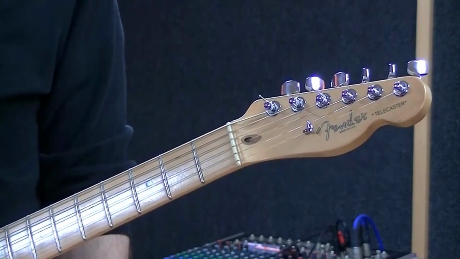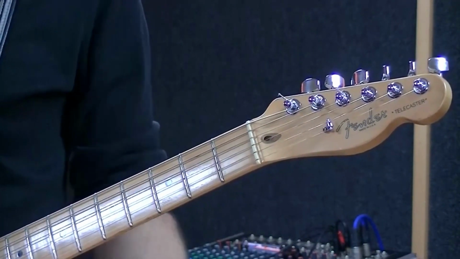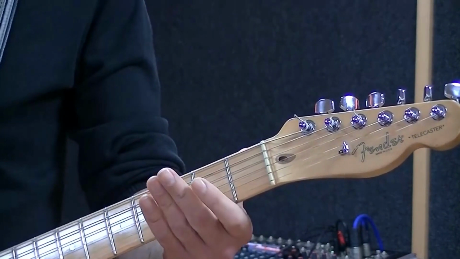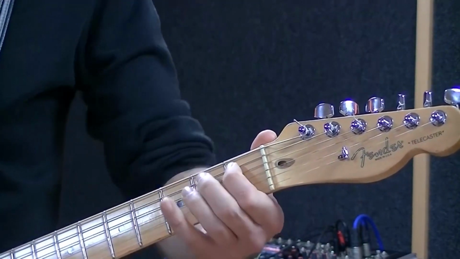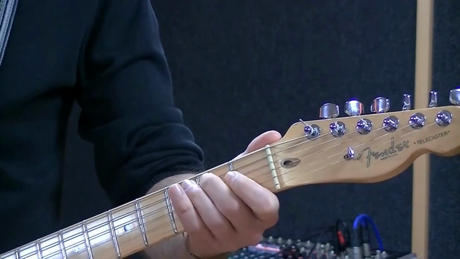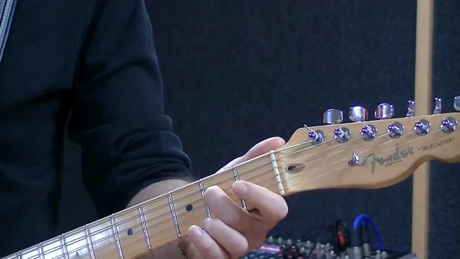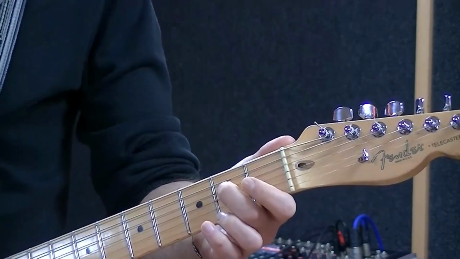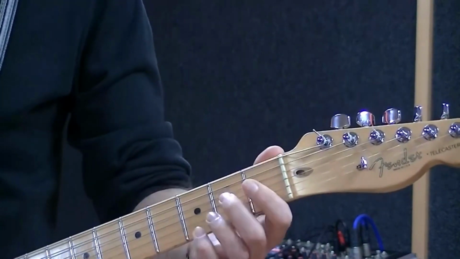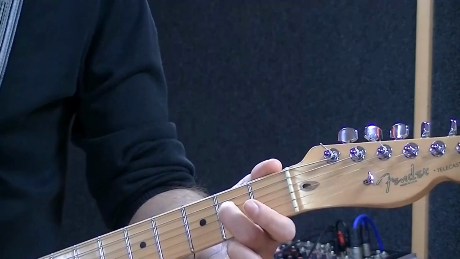So let's have a look at the blues scale in the key of E again. Remember before we had open, 3rd fret, open on the A, 1, 2, down to the D, open, and then again we finished on that 2nd fret of the D string, which is my E note, and that's the root note again.